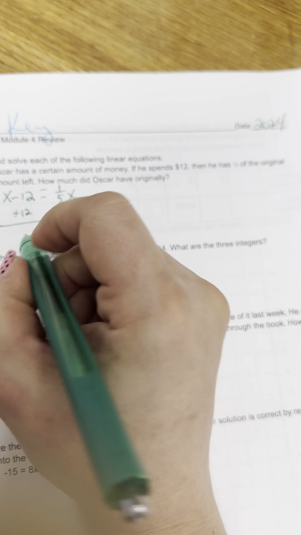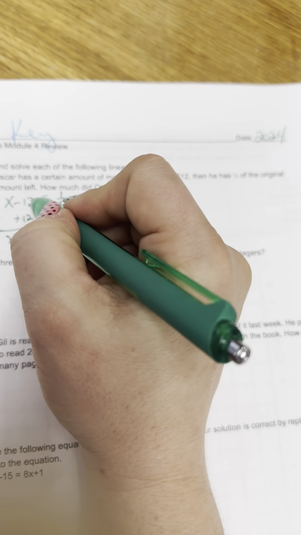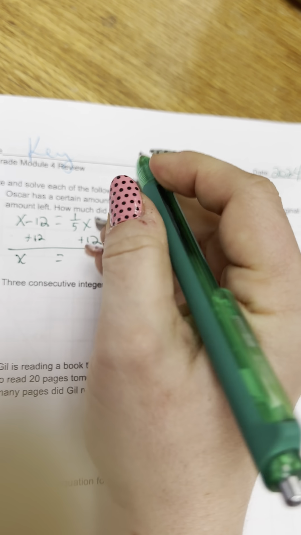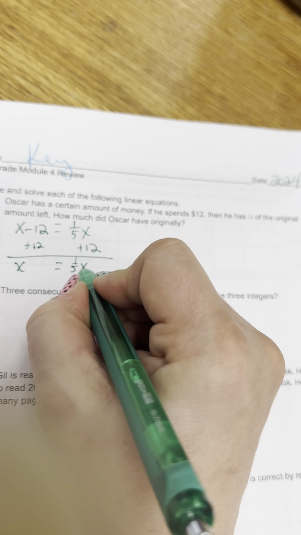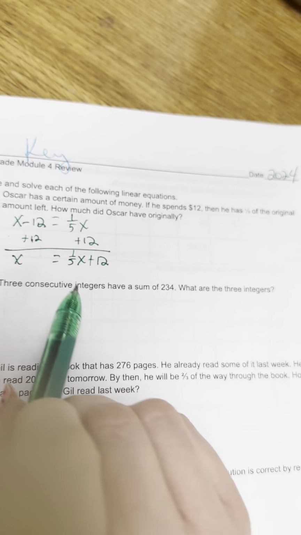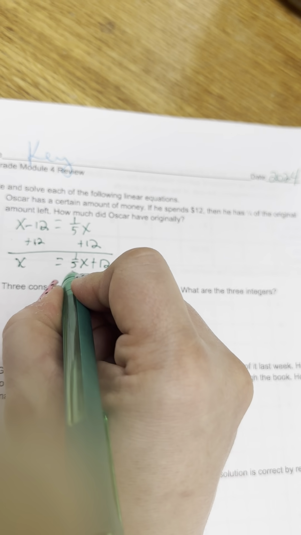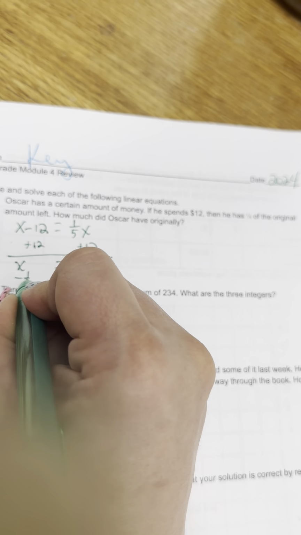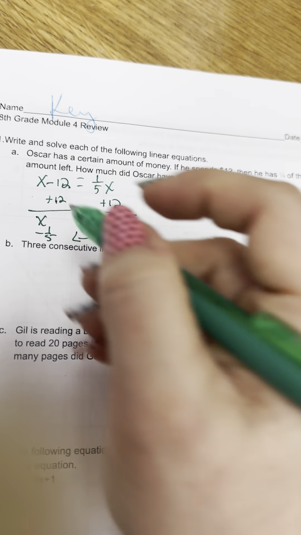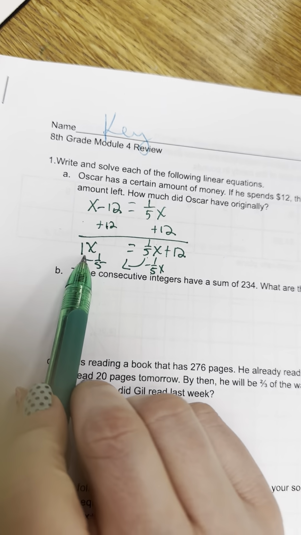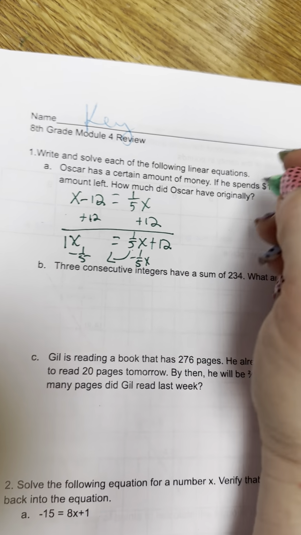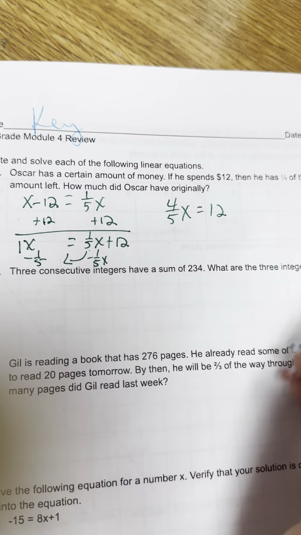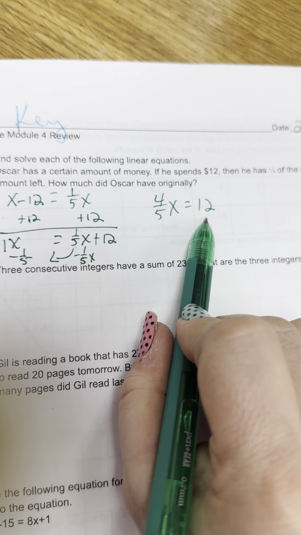So the negative 12 and positive 12 cancel out, and I have x equals 1/5 x plus 12. Now we're going to subtract 1/5 x from both sides. Here we have an invisible 1. So 1 minus 1/5 is 4/5. So I have 4/5 x equals 12.